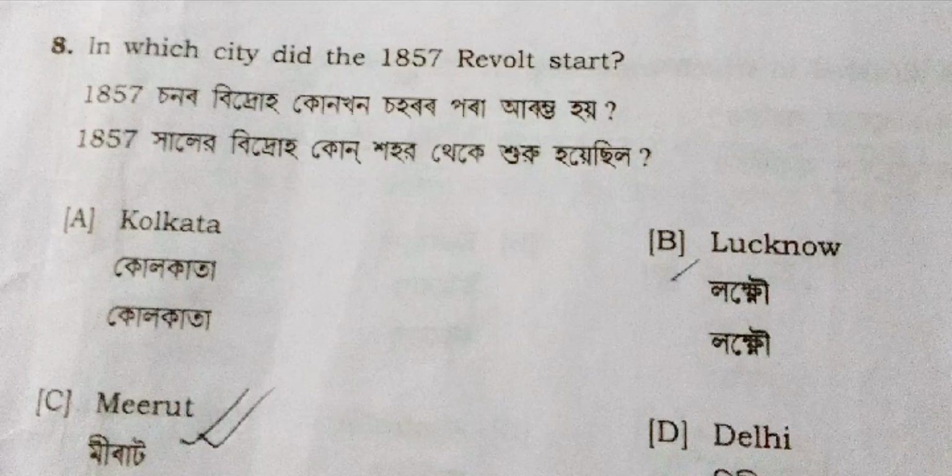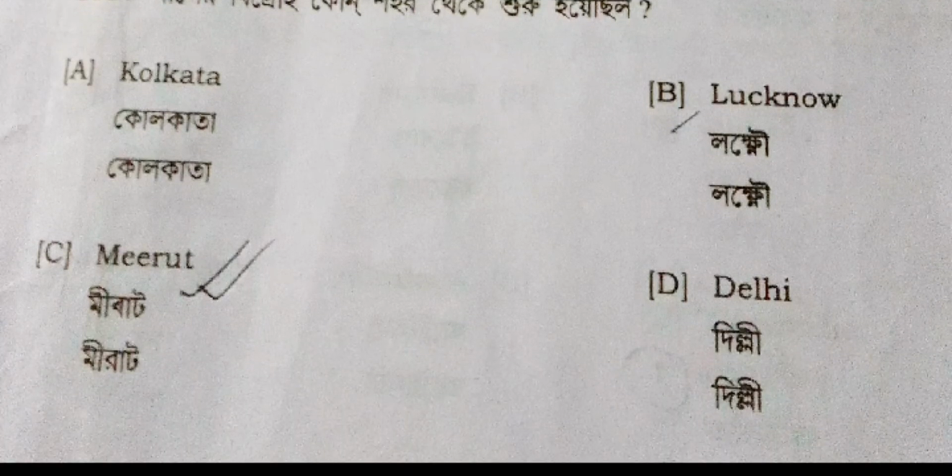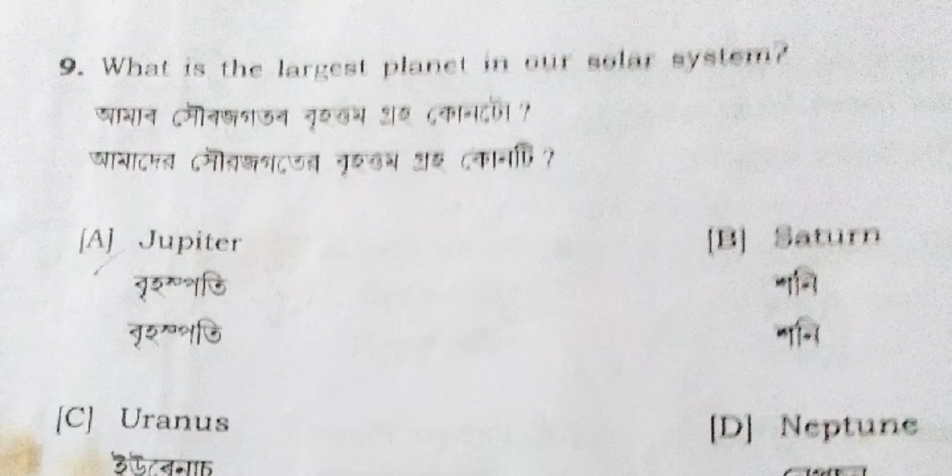Okay, great. The next question is 8. In which city did the 1857 revolt start? A. Kolkata, B. Lucknow, C. Meerut, D. Delhi. The correct answer is Meerut, C. The ninth question is, what is the largest planet in our solar system? A. Jupiter, B. Saturn, C. Uranus, D. Neptune. The option is A, Jupiter.